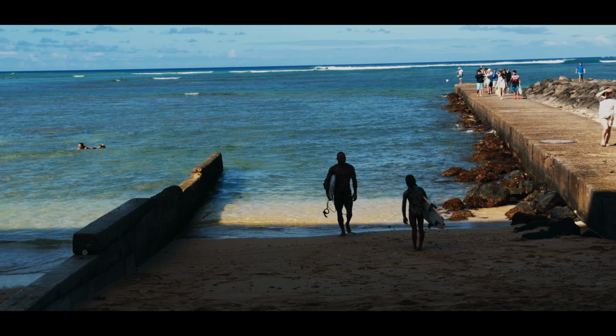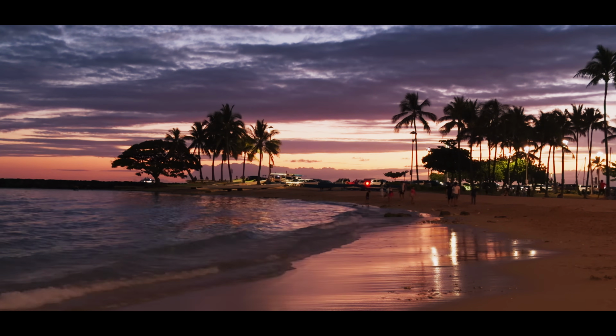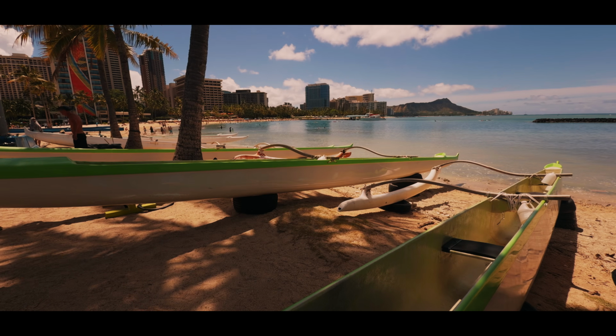If you watch videos on filmmaking, you've probably heard this advice. If you want cinematic video, you must follow the 180-degree shutter rule. But is this really true? Take a look at these shots. Does this look cinematic? Or this?